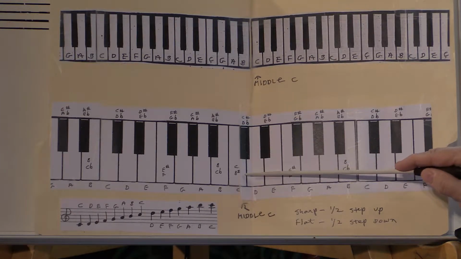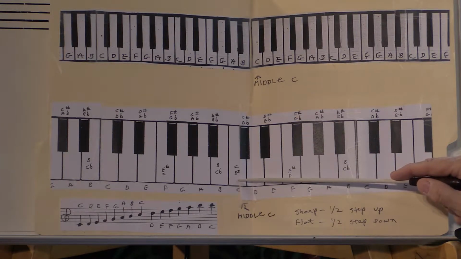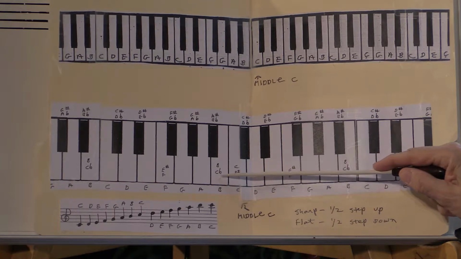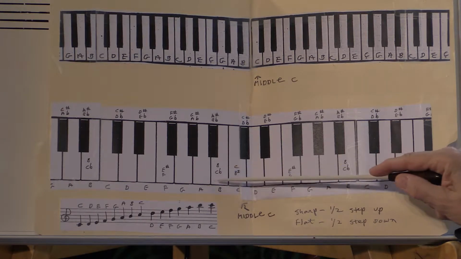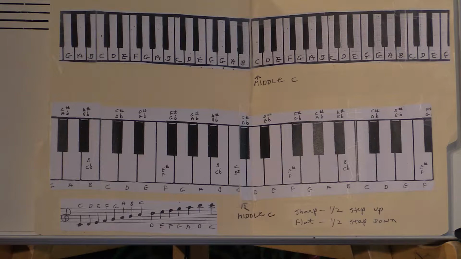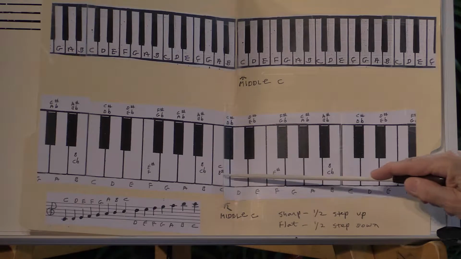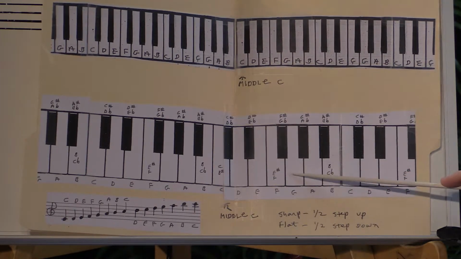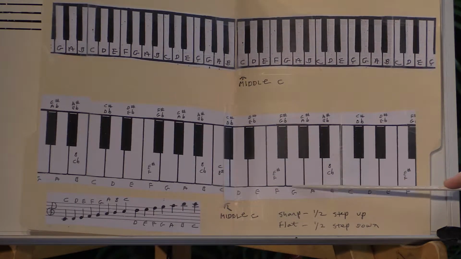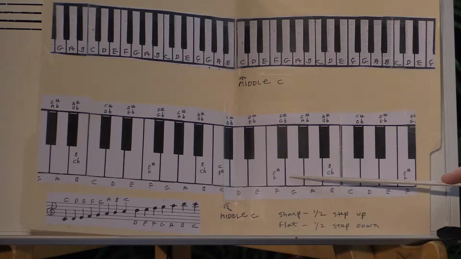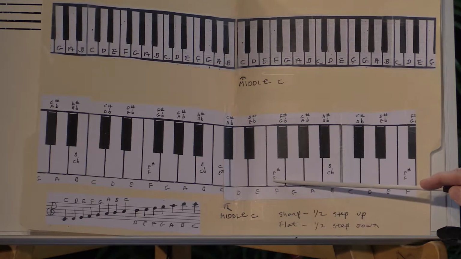So here's a C. If I want a C flat, then I go down to that B. That's a half a step. A flat is a half a step lower than what you're playing. A sharp is a half a step higher. So let's take a look. This here is the G, right here. C, D, E, F, G. So we're on this G. So this means this would be an F. What if we wanted an F sharp?